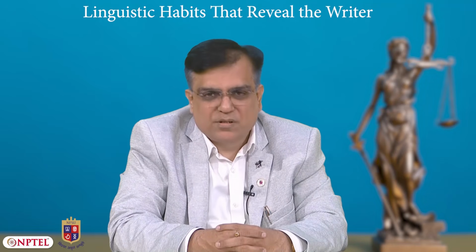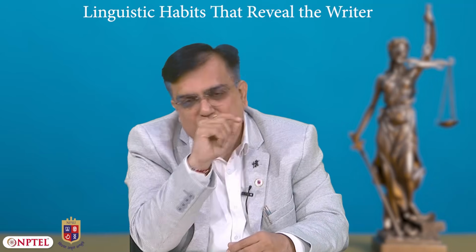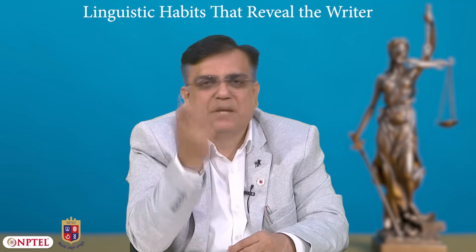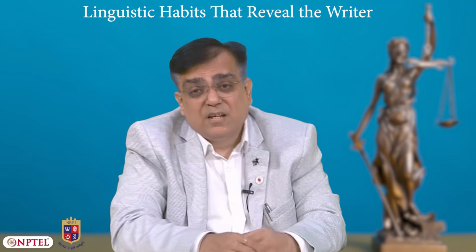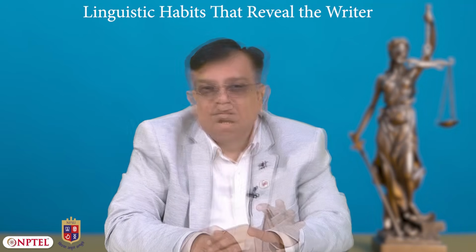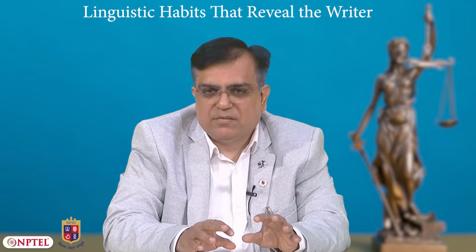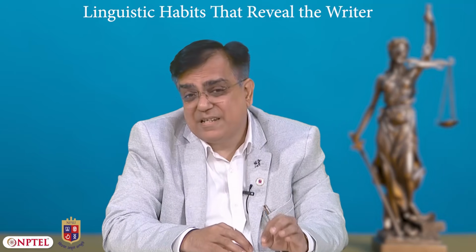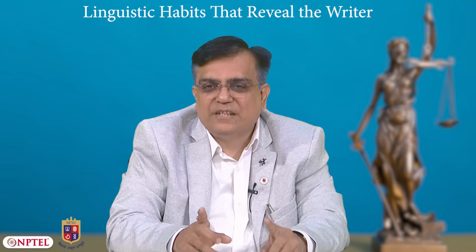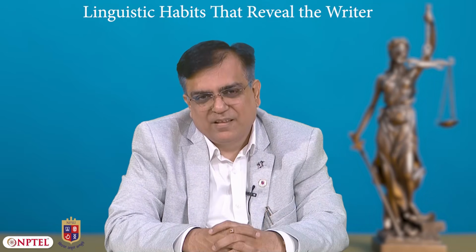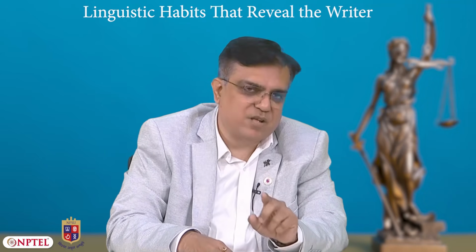Even emoji behavior is revealing. Some people use emoji as images, some people use colon and bracket, whereas some people avoid emojis altogether. All of these choices form an unmistakable fingerprint. And the best part is, people cannot consciously alter all these features at the same time. They may mask a few, but the rest surface automatically.